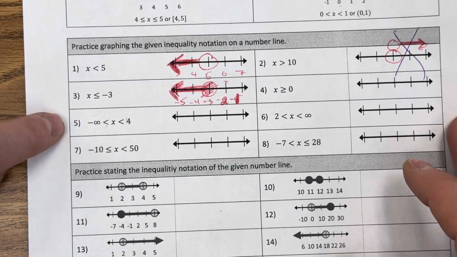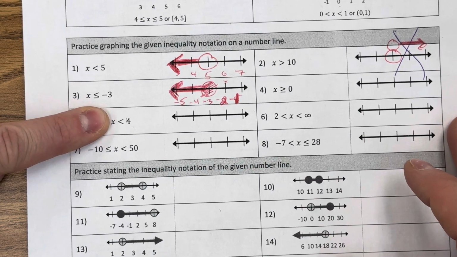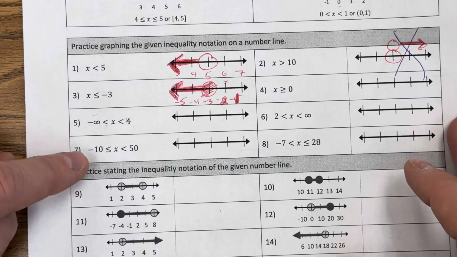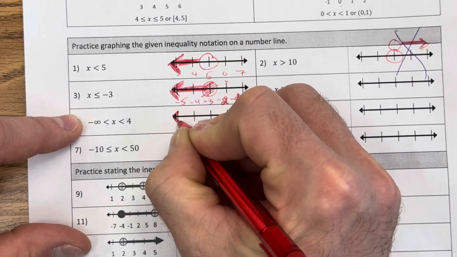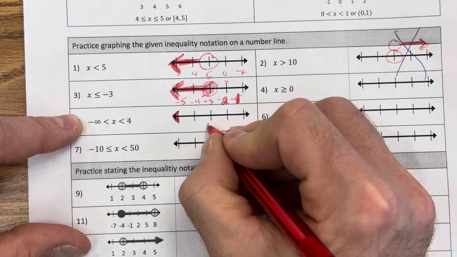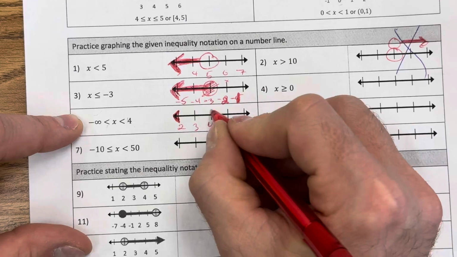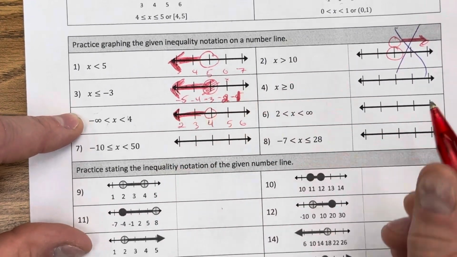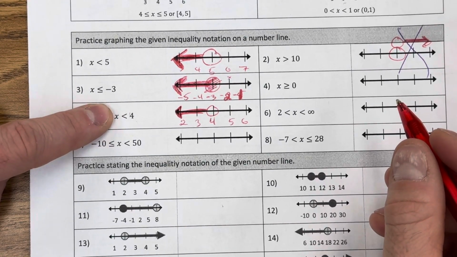This, basically, that negative infinity, I can cover up. X is less than 4. It is greater than negative infinity. That's awesome. All the negative infinity means is that I'm going to be shading in the arrow, which we already do anyways. So if I put in a 4, 3, 5, 6, 2, x is less than 4, but greater than negative infinity. So I end up with the same thing as if that negative infinity wasn't even there.